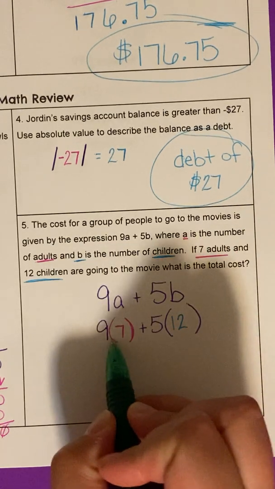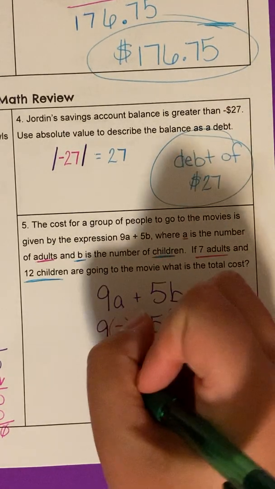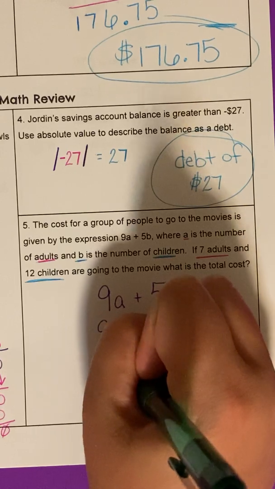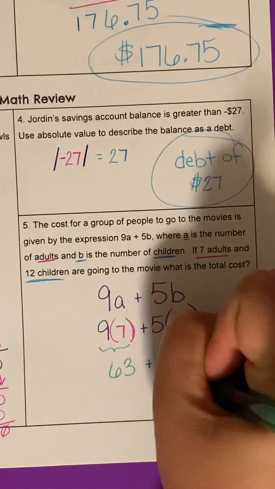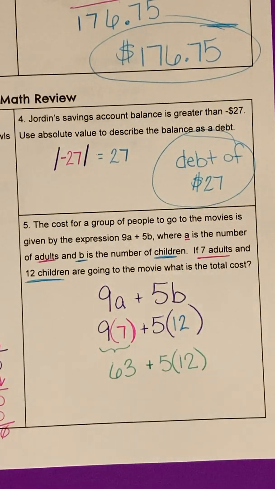However, we do have multiplication on both sides of the addition sign, so we're going to do multiplication before we add. So we know that 9 times 7 is going to be 63. So we're going to write that there, plus whatever 5 times 12 is. You can solve that if you would like to. I'm just going to write it down so you can see it step by step.